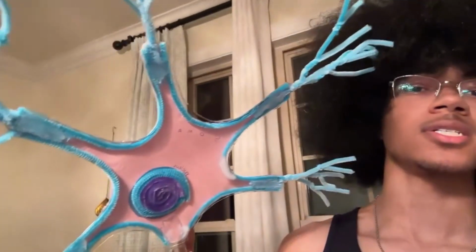Now whenever you're looking at any sort of cell, the nucleus is always going to be a sort of control center. You can think of it like a mini brain. The soma, or the cell body, always just surrounds that nucleus, and it's basically pushing the information from the nucleus where it needs to go so that the actual cell, or in this case the neuron, can do its thing.